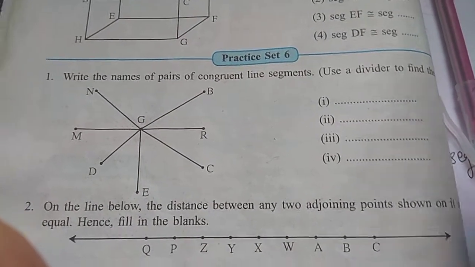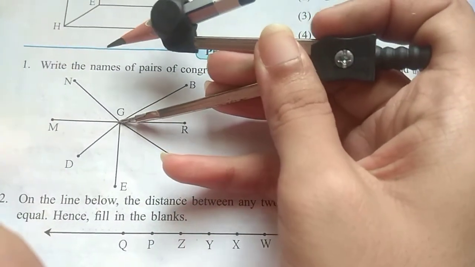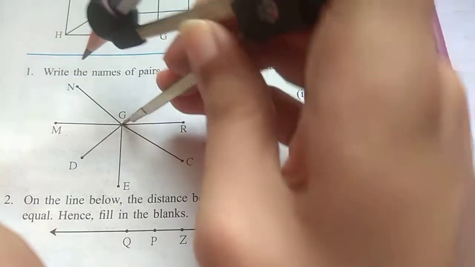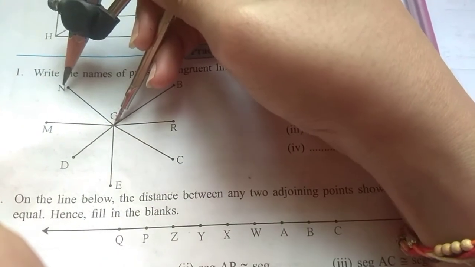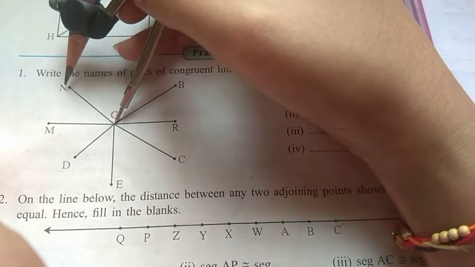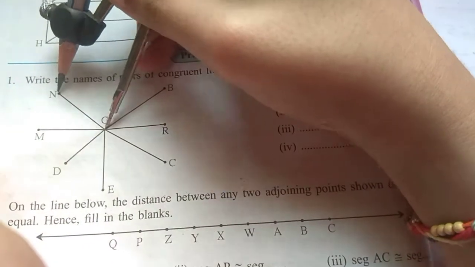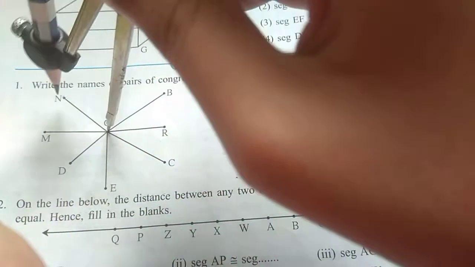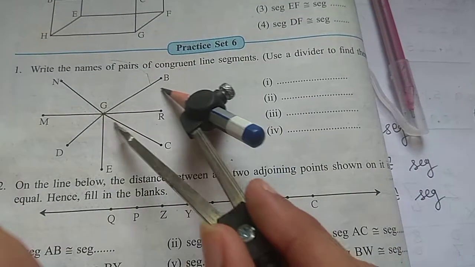First, we will keep one point of the divider in the middle, on point G, and stretch the other point over till point N, as you can see. Yes, this is proper. Now this is segment NG. Now the same segment NG is congruent to which sides? We have to see that.